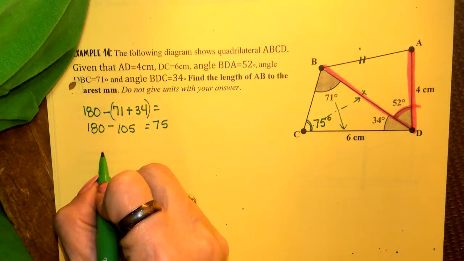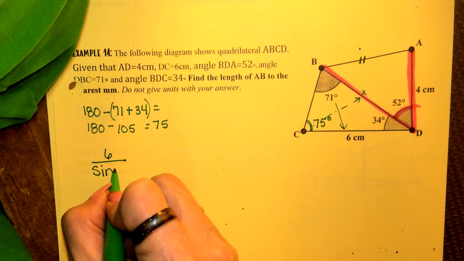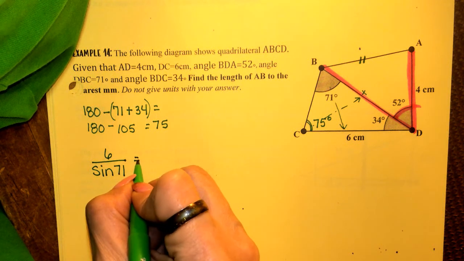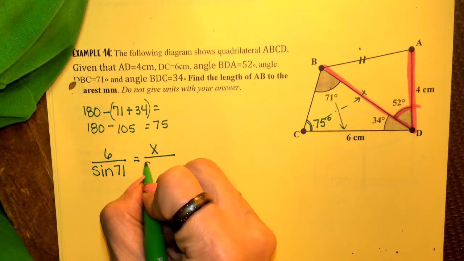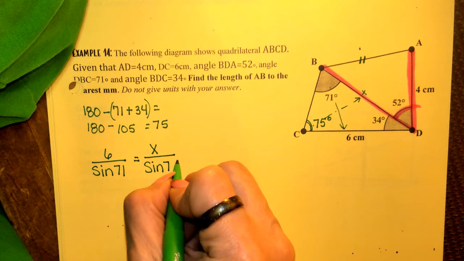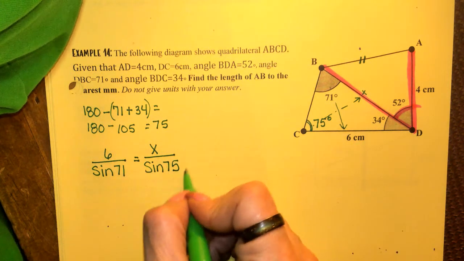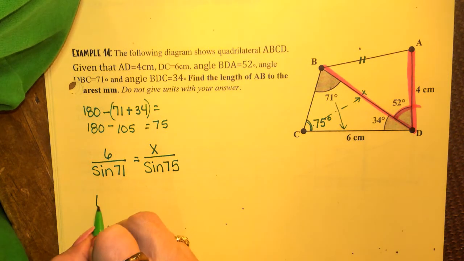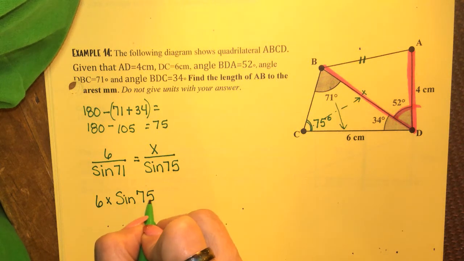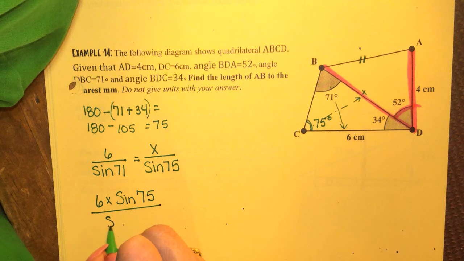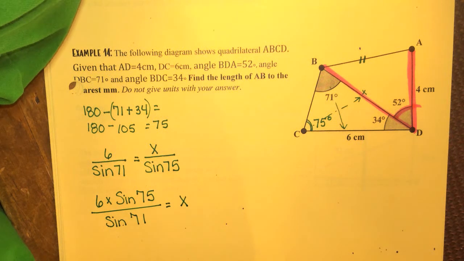All right, so I'm going to say 6 over sine of 71 equals x over sine of 75. I'm going to set this up, and so I'm going to end up with 6 times sine of 75 over sine of 71 equals x.